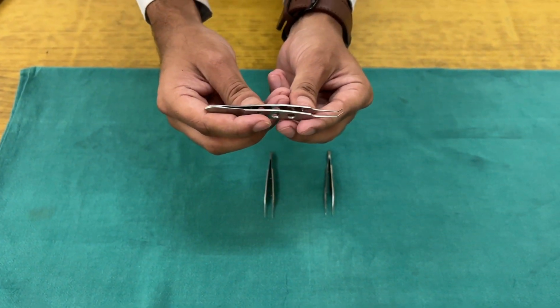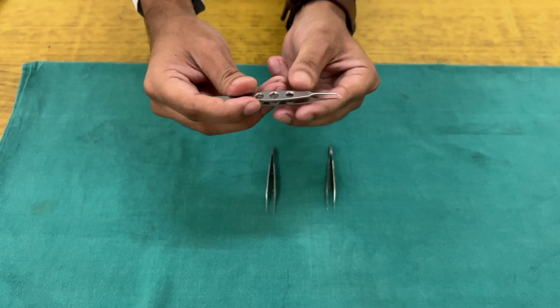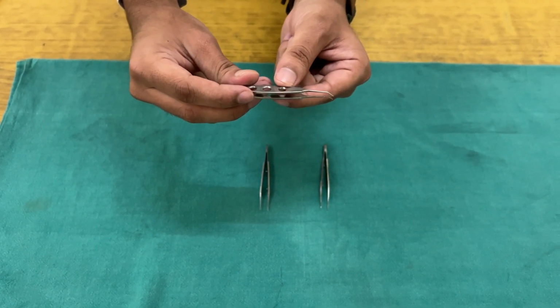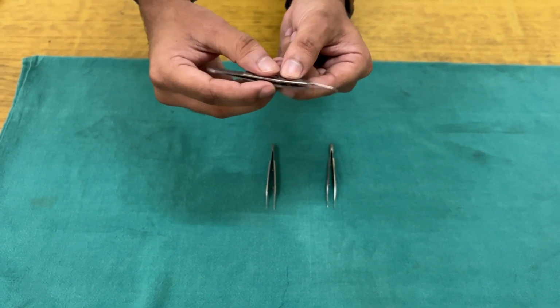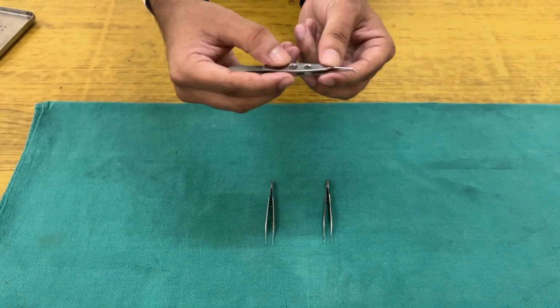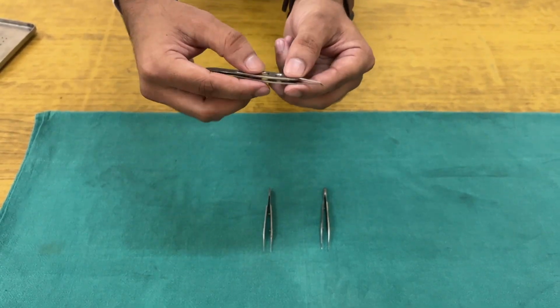So how do we identify this forceps? We can see that the tip is ending as an obtuse margin. This is how we differentiate Kellman-McPherson forceps, and it is used to locate the lens by using the anterior haptic, right? And it is also used for anterior capsular axis.